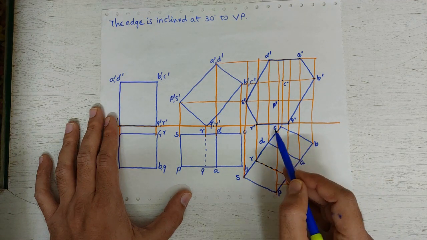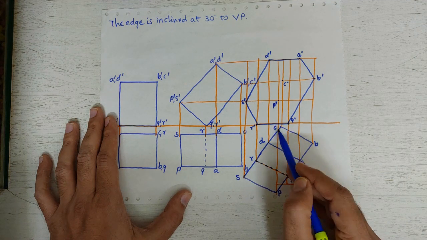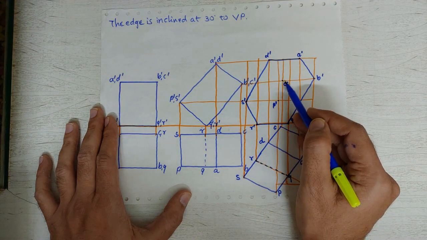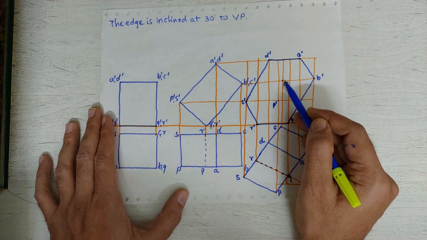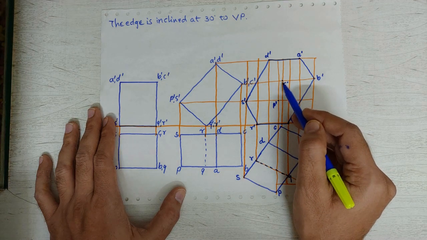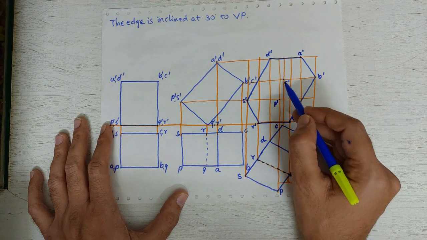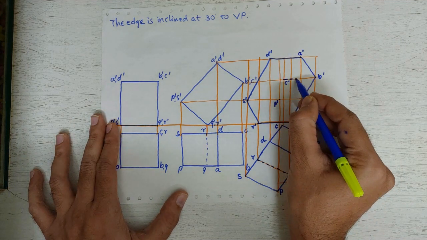So here we can see the nearest point to xy is point C. Okay, that means point C will be hidden in this view, and if point C is hidden, then the edges connected to point C must also be hidden. So which edges are connected to point C? So we can understand that A, B, C, D are connected, that means C is connected to B and C is connected to D, so that must be hidden.